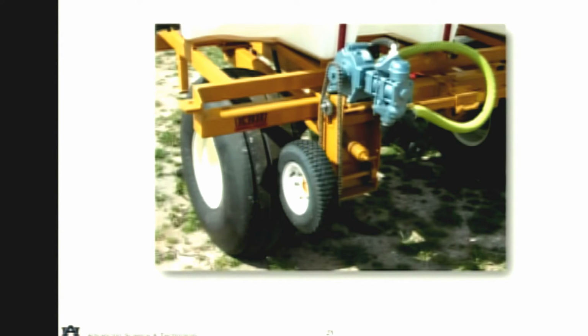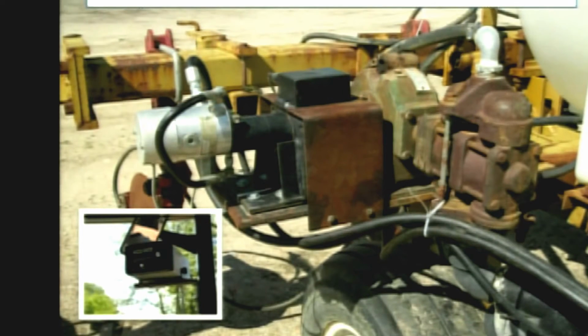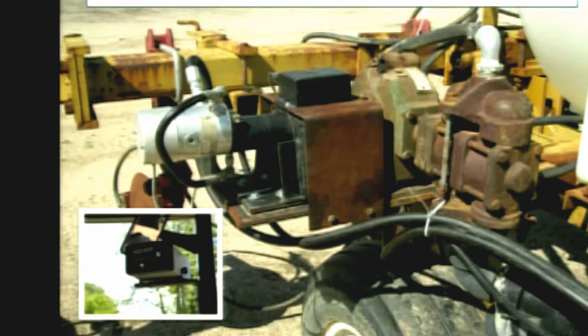We really can't do variable rate with that because as we speed up, it puts the same rate out. But essentially, I take that wheel-driven device off, and I put a hydraulic motor that drives that pump directly. Add the ECU, and in the cab I got a display, and all of a sudden I can really easily fine-tune my nitrogen rate on that side dress unit.